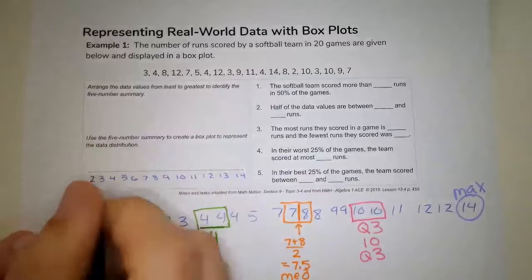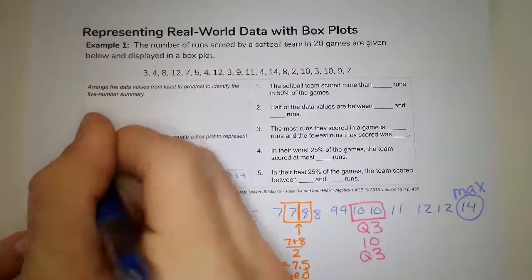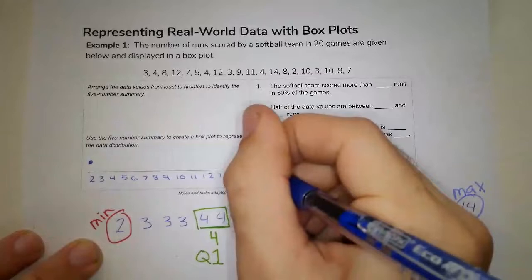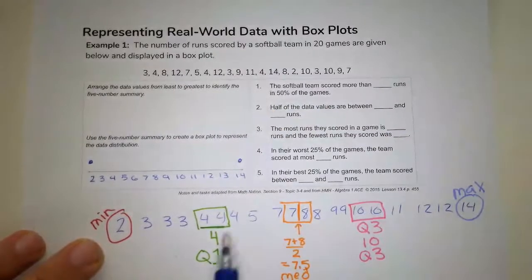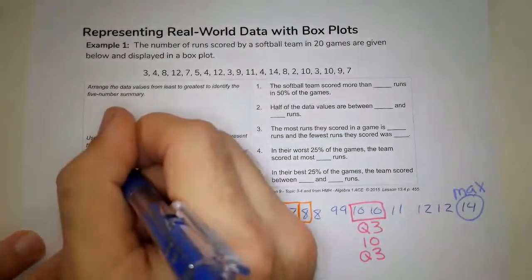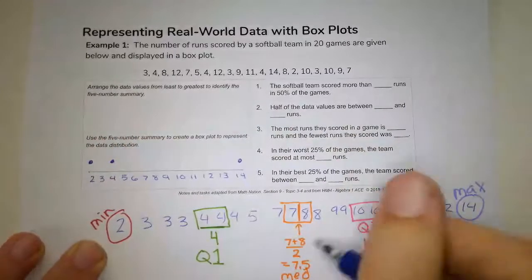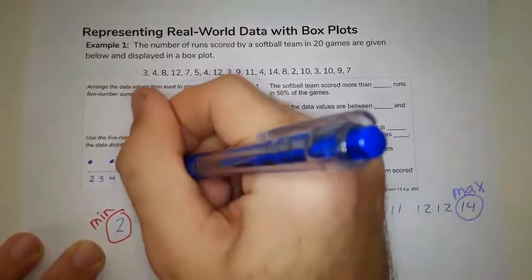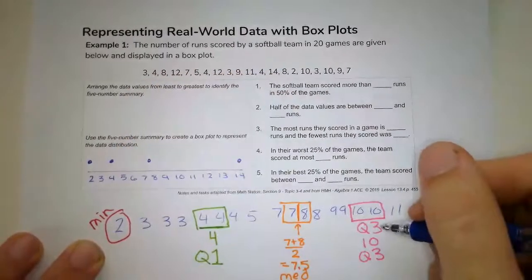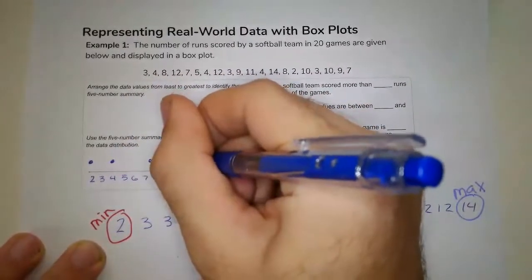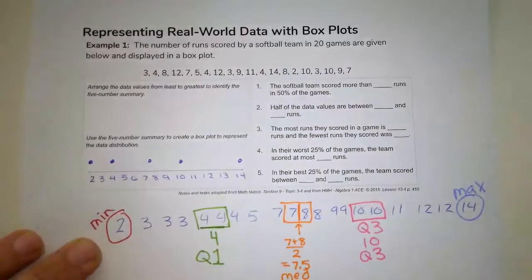The minimum is going to be 2. So how I'm going to start this is I'm going to put a dot right here. I'm going to put a dot at 14, which is our max. And I'm going to put a dot also at 4, at our median, which is 7.5, so it's about right here. And then our Q3, which is 10. So those are our 5 points.